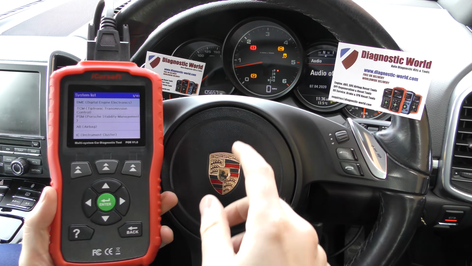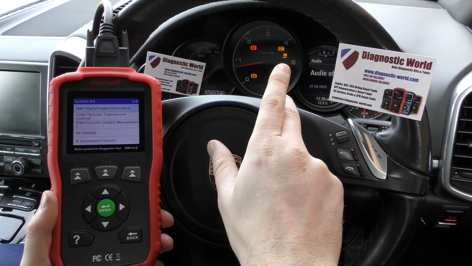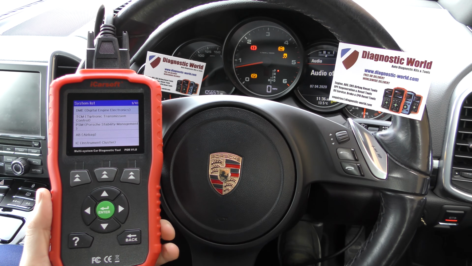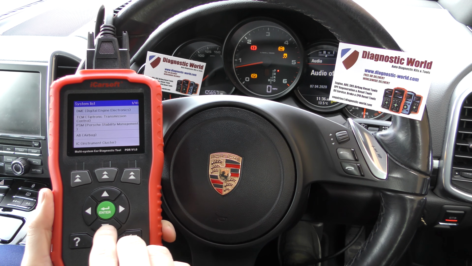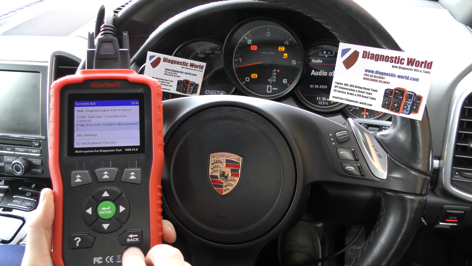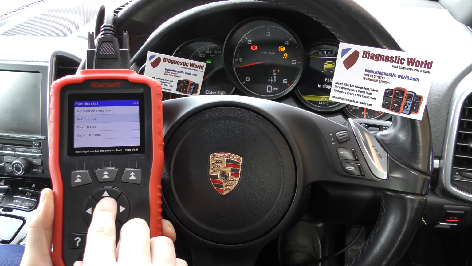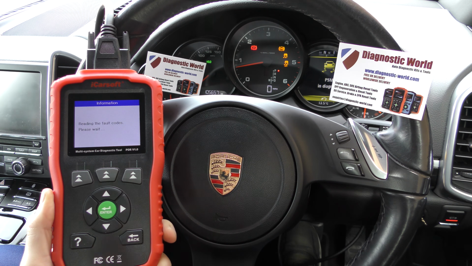So looking at the warning lights we have on screen here, you can see we've got the ABS light, traction control, and a couple of parking warning lights. That indicates to us that it's a problem with the ABS system or the traction control. So we're going to click on PSM, and it's going to give us an option here to read DTCs. DTCs is diagnostic trouble codes.